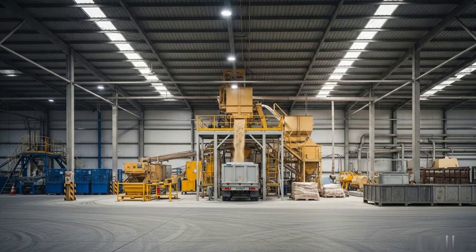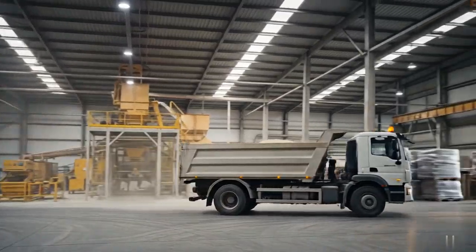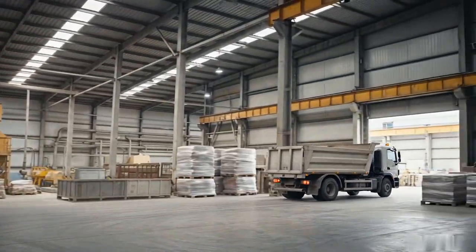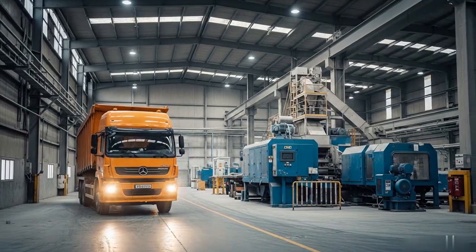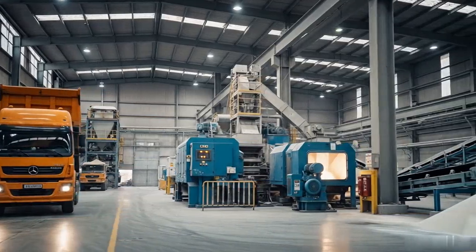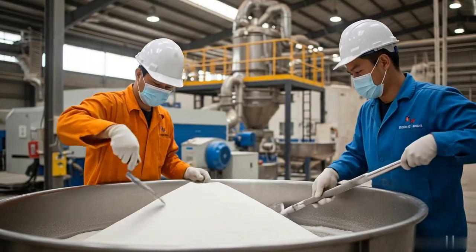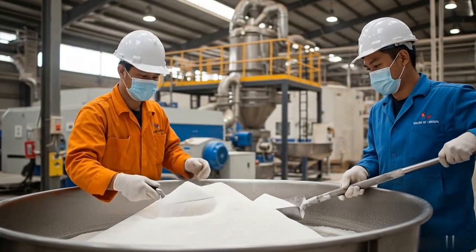Raw sugar transported to customers. Raw sugar refined to produce white sugar. Raw sugar crystallized to produce white sugar.